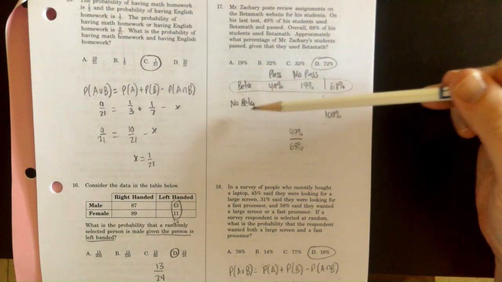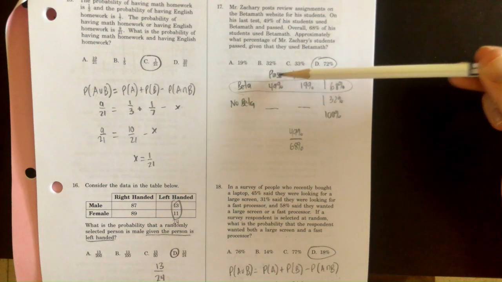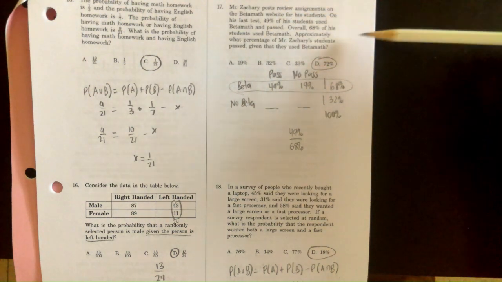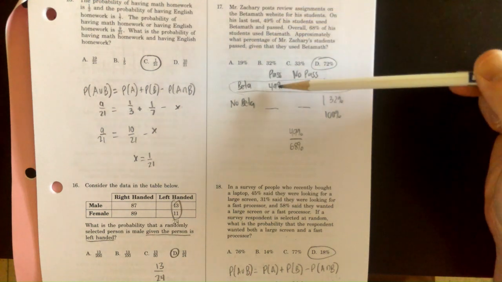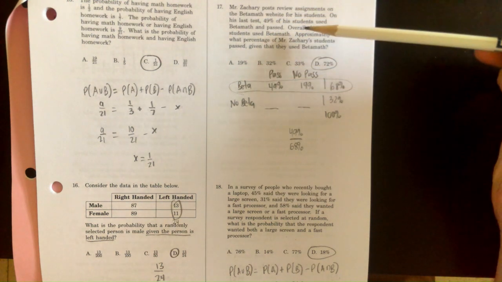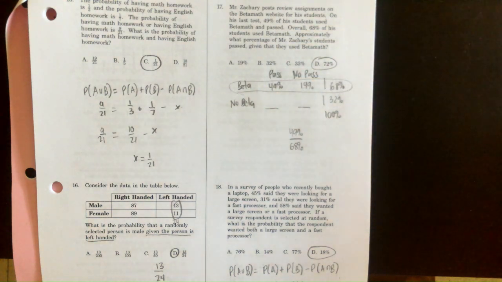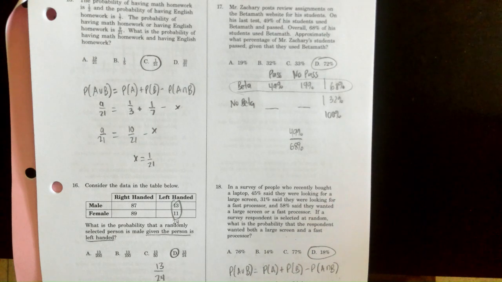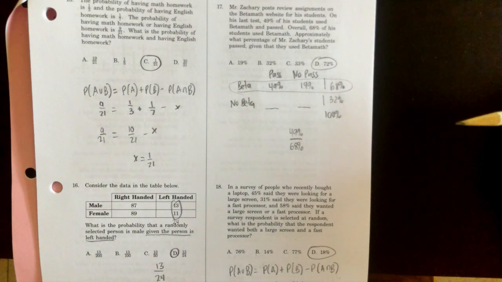So I tried to make a table for this. Our choices are they did use Beta Math or they didn't. And they did pass or they didn't. And then I filled in the information. 49% of his students used Beta Math and passed. That's this box right here. 68% of his students used Beta Math. That's both of these numbers. They have to add up to 68. And once I knew that, then I knew that 19% of them that used Beta Math did not pass.